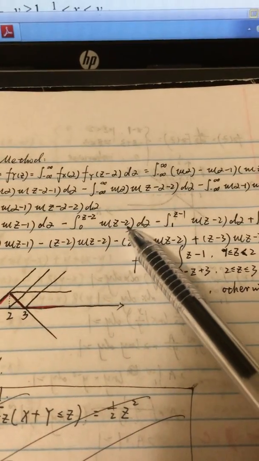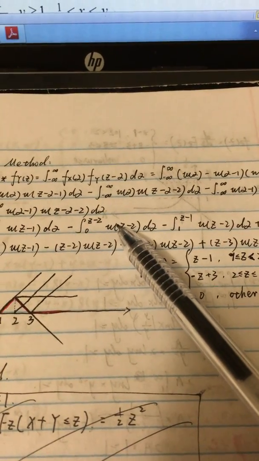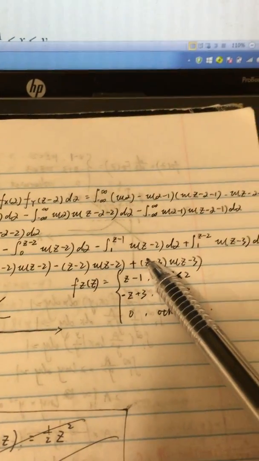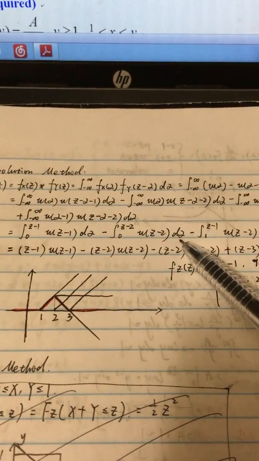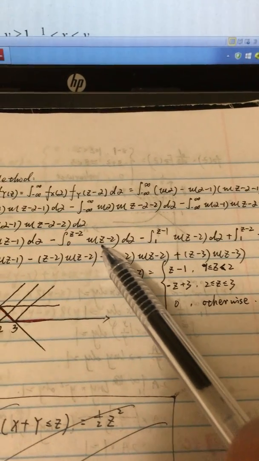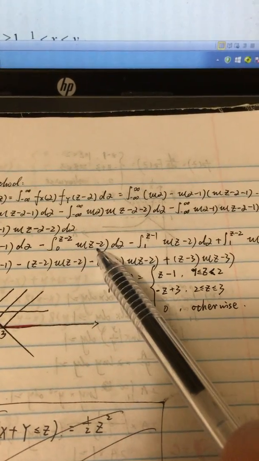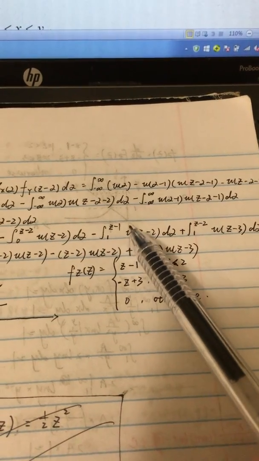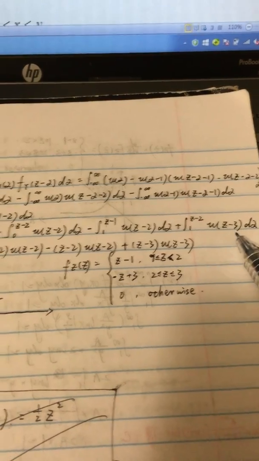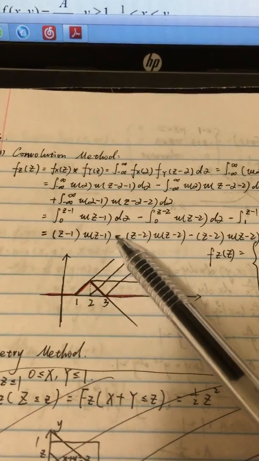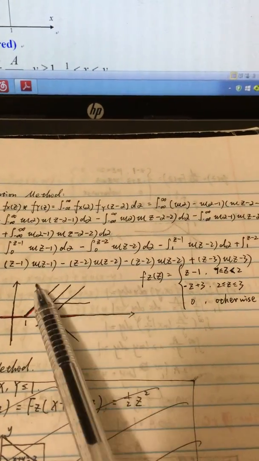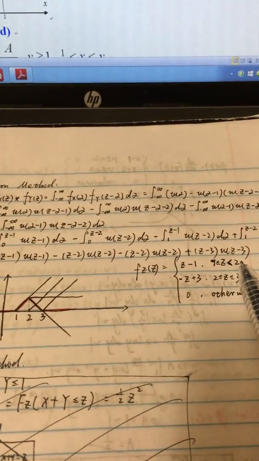We could also multiply them by the unit step function based on its individual range of alpha. So the second term is u of z minus 2, and the third one is u of z minus 2, and the fourth one is u of z minus 3. And then we calculate the 4 terms and add them together. We could get this expression.